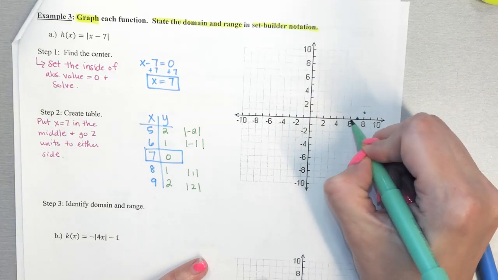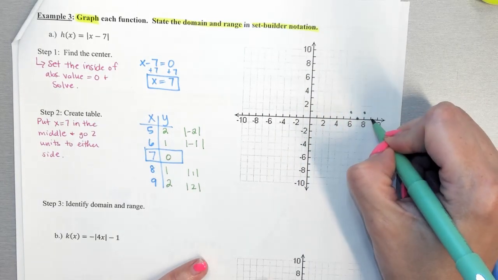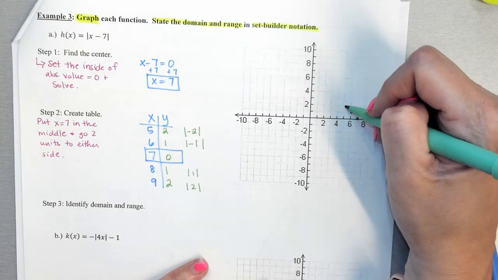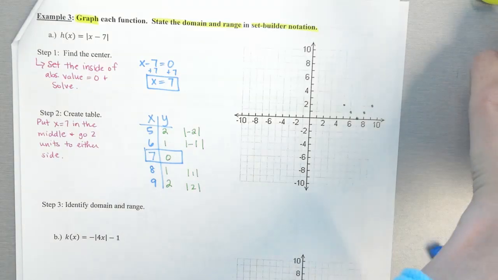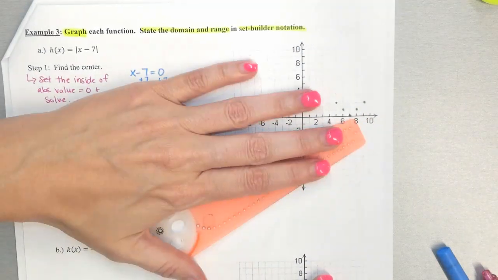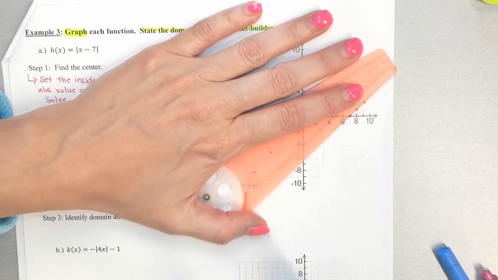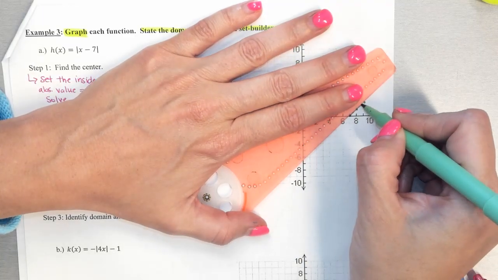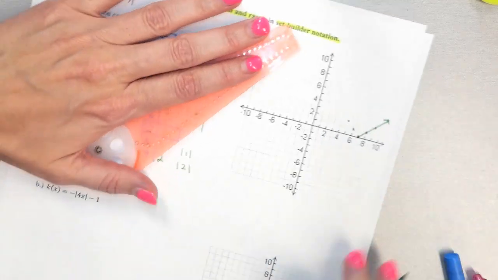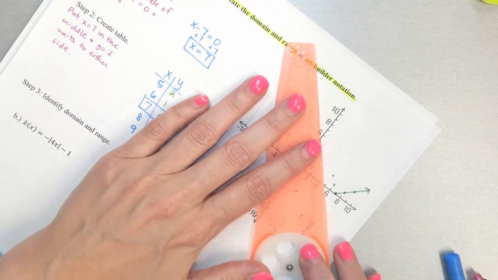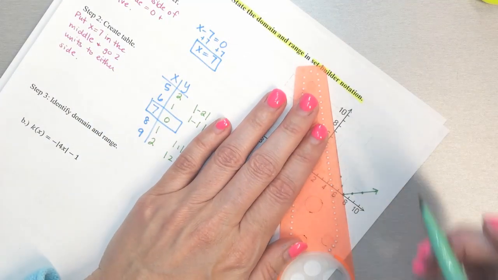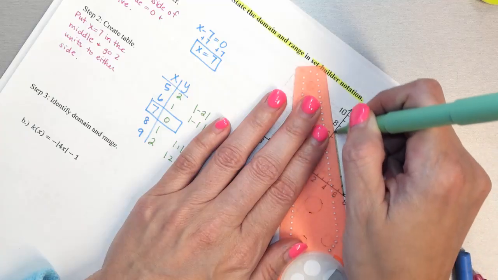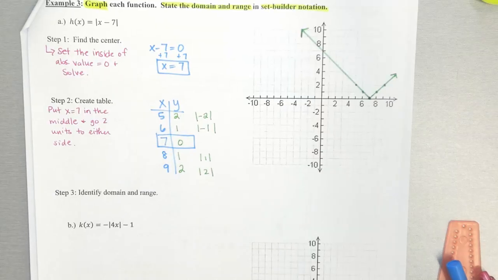And then I have 8, 1 and 6, 1. I have 9, 2 and 7, 2. And then, 5, 2. And then we're going to span our graph. Okay. So on the right side, we're going up here. And then on this side, you're going to use your straight edge to extend that. Okay, so you're going to span the grid that is given.